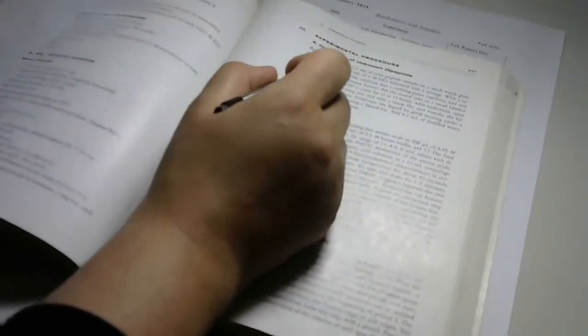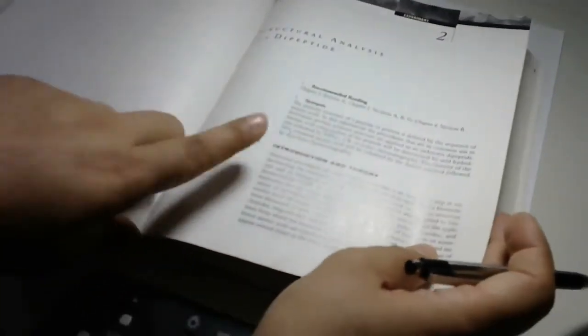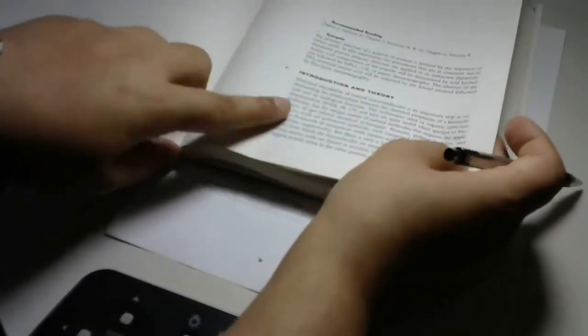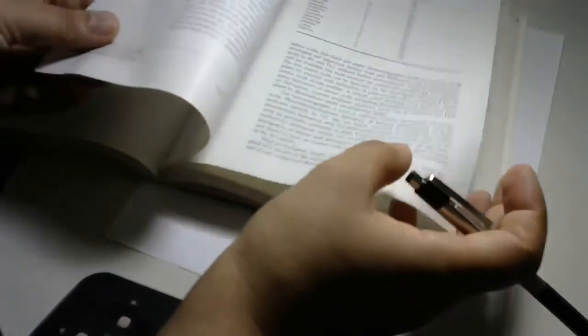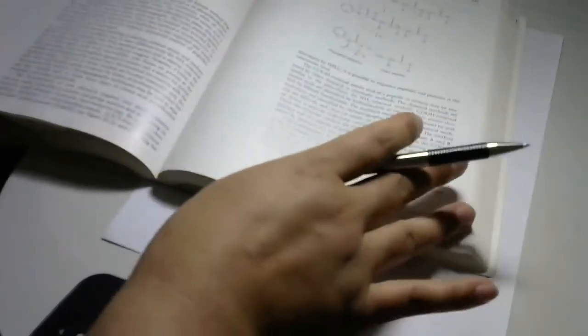So in this, from here, it's all the introduction and theory, starting about this chapter. It's very good if you can read this, but it's very, very detailed, and there is more than one way of doing the experiment. So I will tell you ahead what we are going to do.